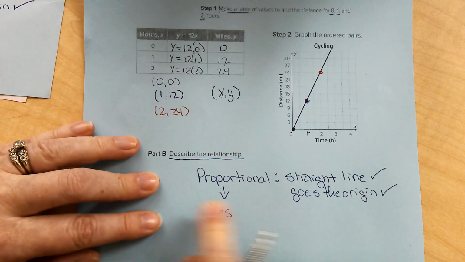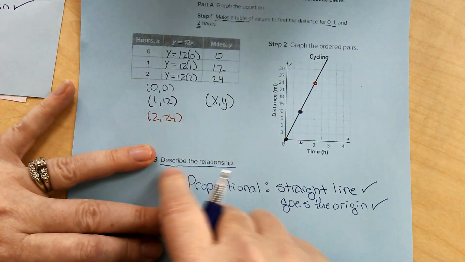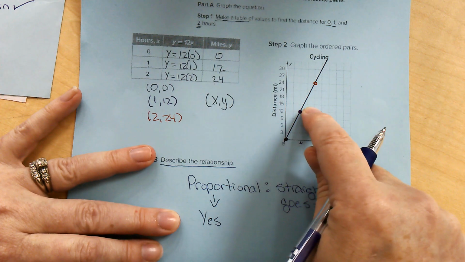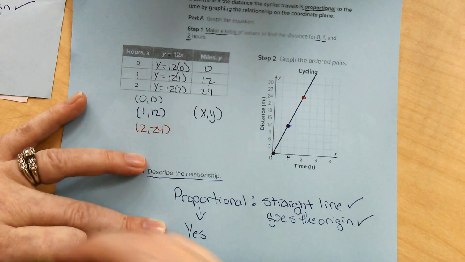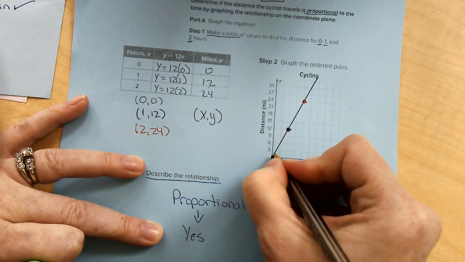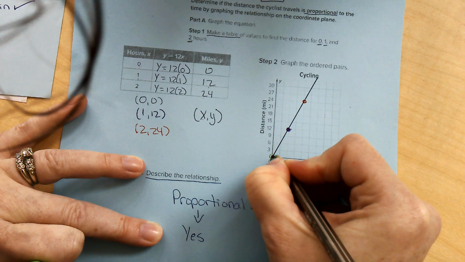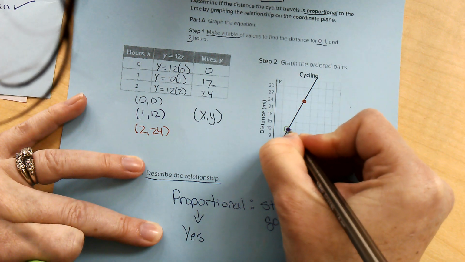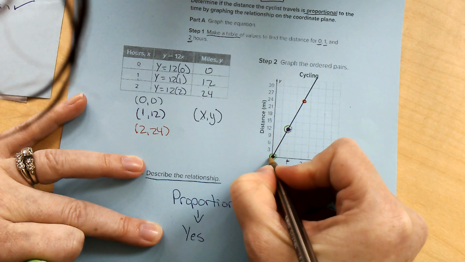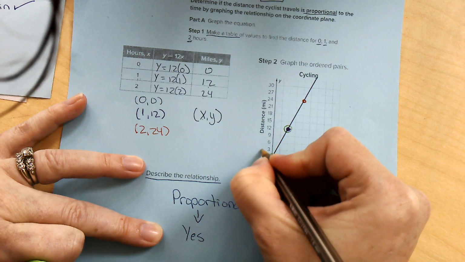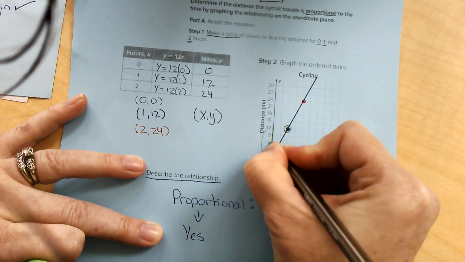Since we are proportional, we are going to describe the slope. We're going to describe the slope from one point to the next. So we're going to use point 1 and how it changes to point 2. Point 1, we were at 0 and we went up to 12.